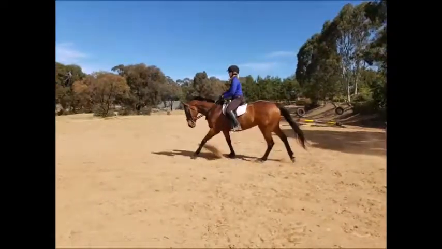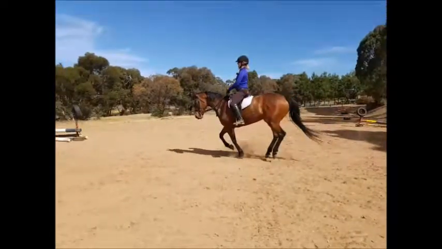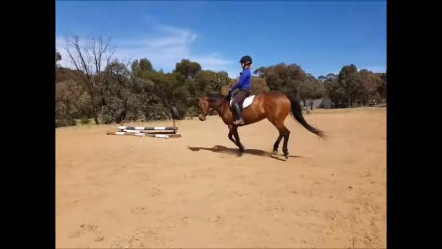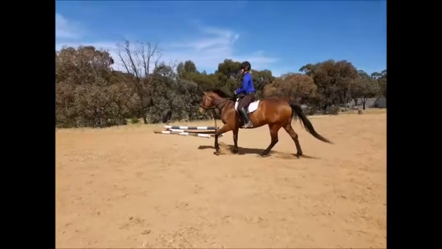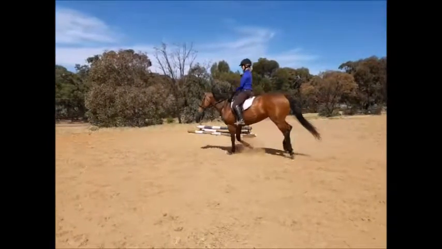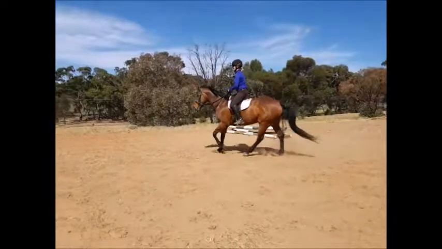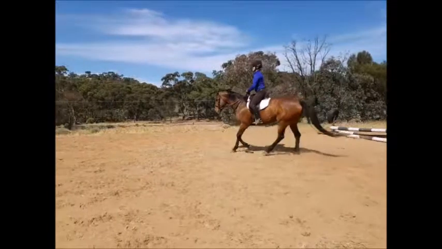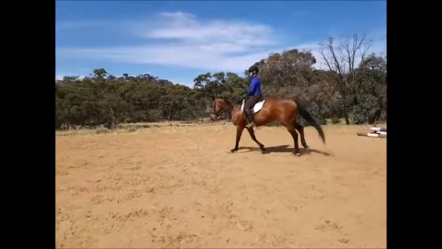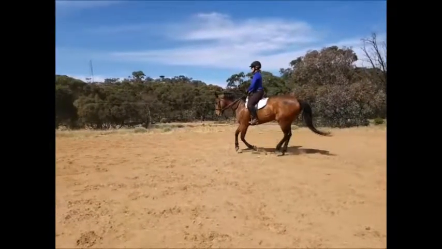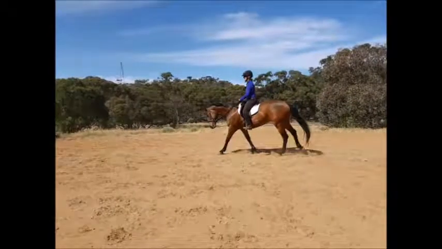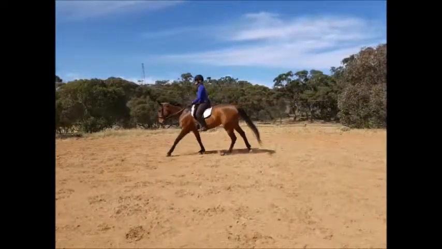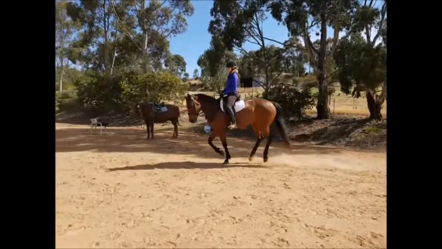Now this time, instead of blocking the pelvis, I've got a very upright, erect upper body, and you can see with that, again, the pelvis is not very movable, and my seat is bouncing out of the saddle and then landing back in the saddle. You can also see my elbows following that movement up and out of the saddle. Again, very uncomfortable for the horse and often will result in back pain for the horse.